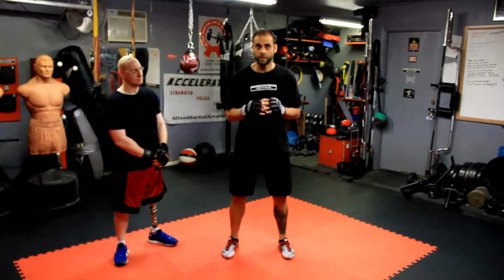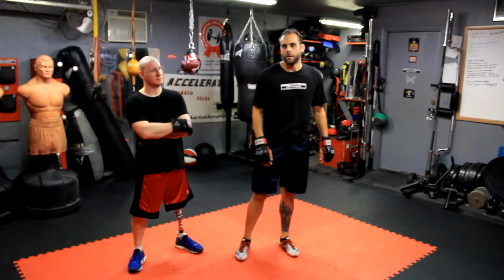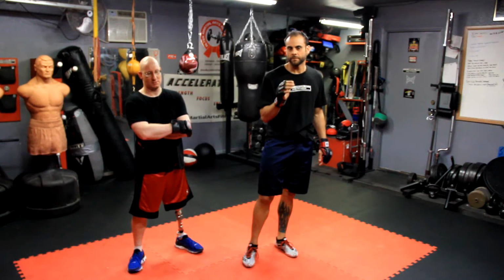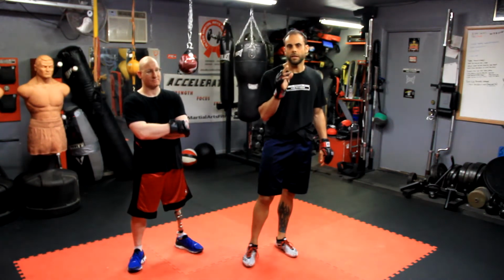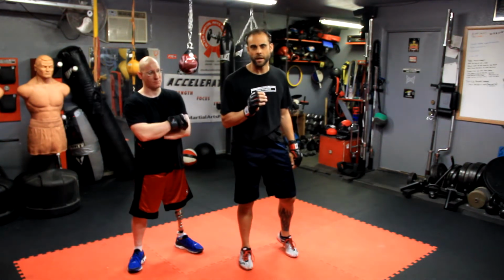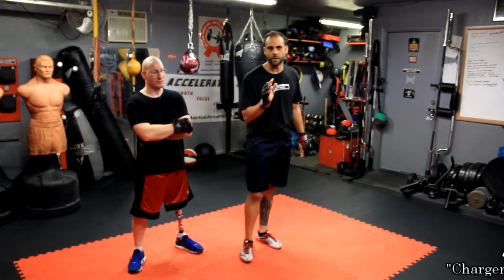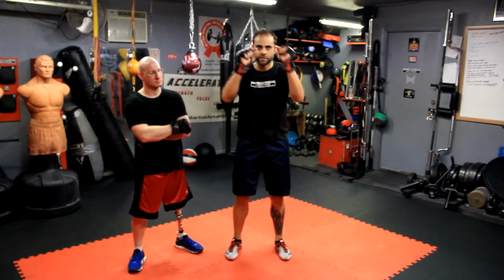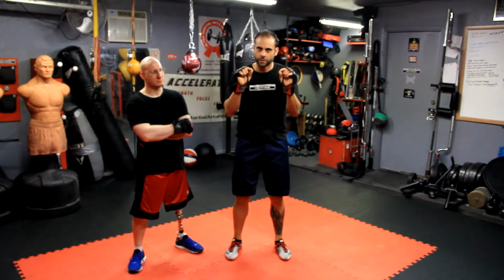Now let's go on to the next archetype. Okay, the next archetype that we want to discuss in here that is similar to the slugger is what we define as a charger archetype. Now the reason why I'm going into this archetype next is because the slugger and charger are very similar in what they're trying to accomplish.